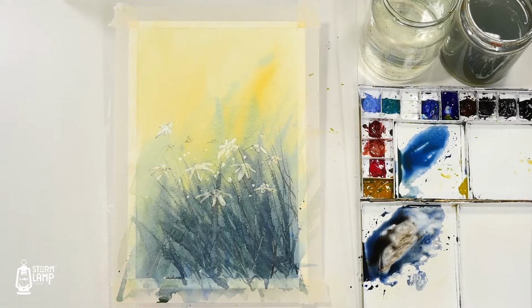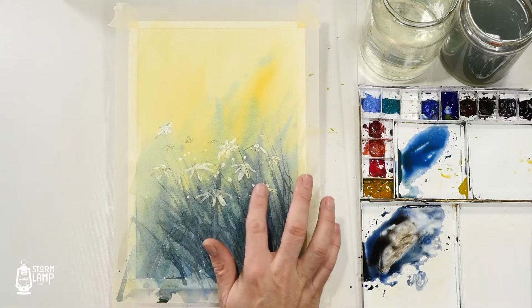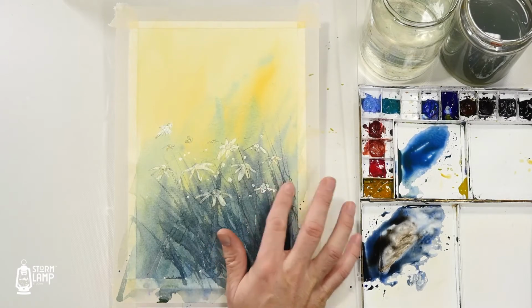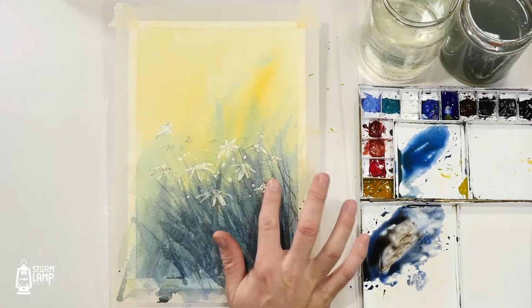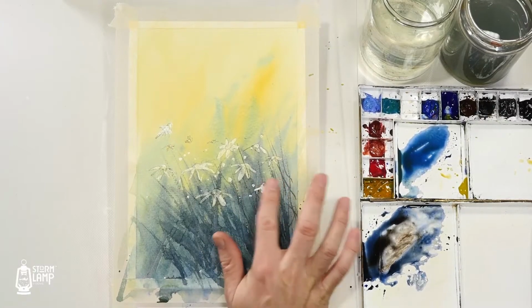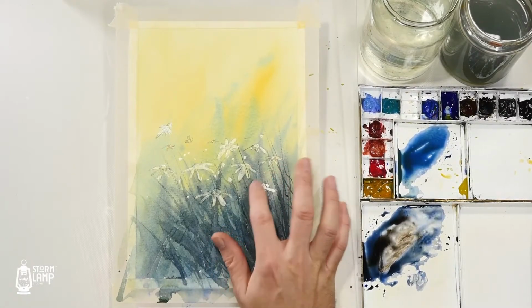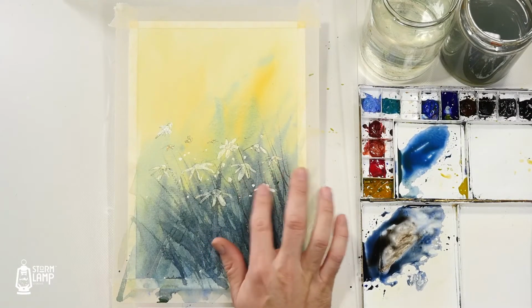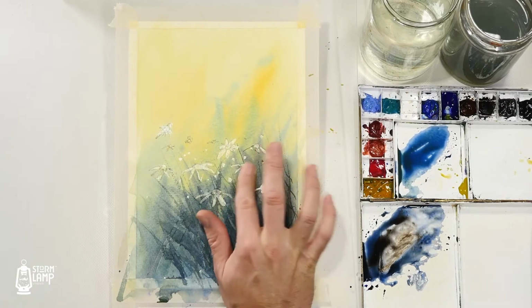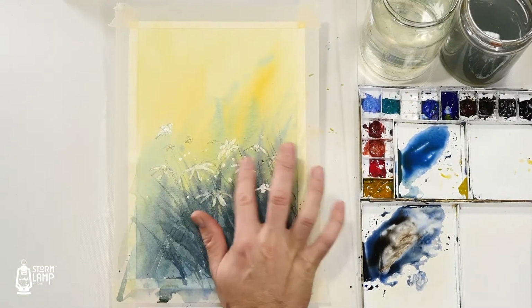So what we're going to do now is take off the latex or masking fluid, and you've got to be careful with this. Depending on what kind of paper you have and how thick the masking fluid is, it can actually end up ripping your paper. So what you need to do is just gently with your finger sideways, try and rub it into the center of the object that you've masked off.